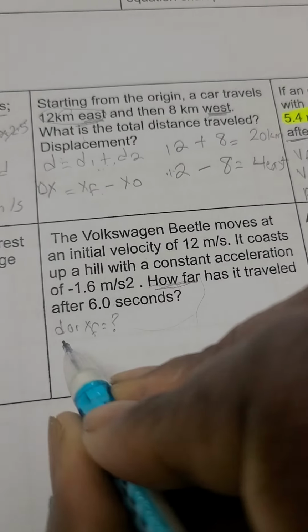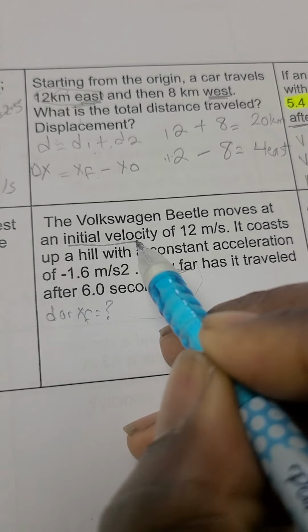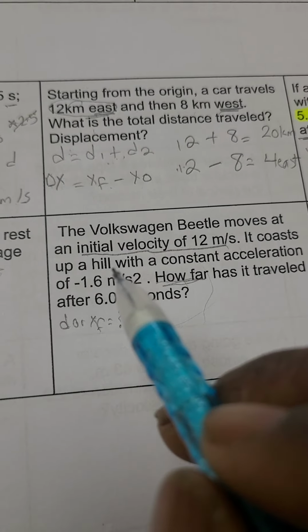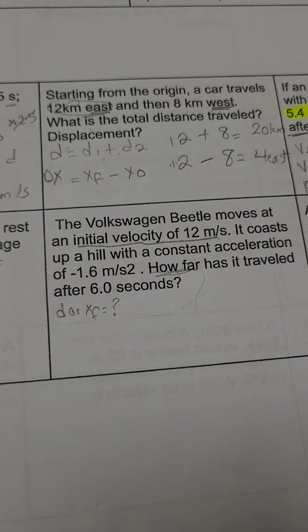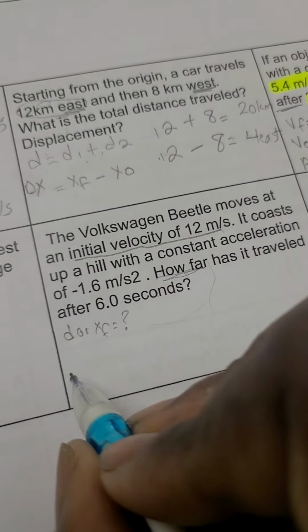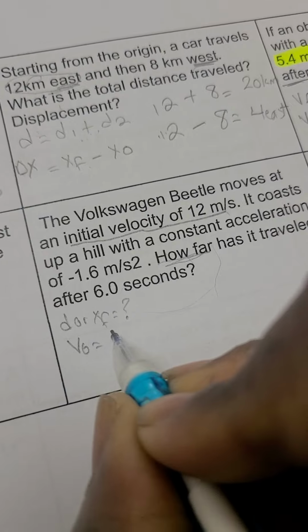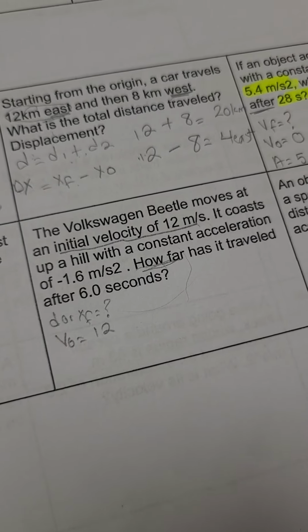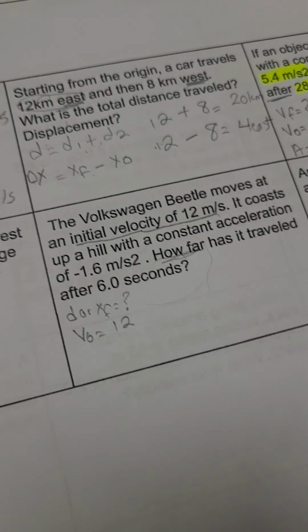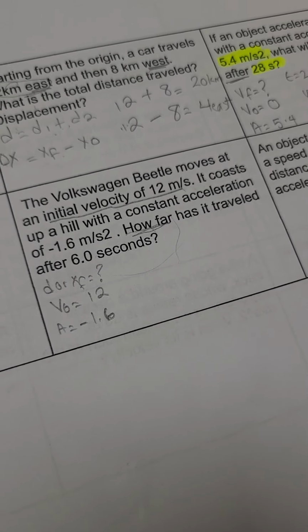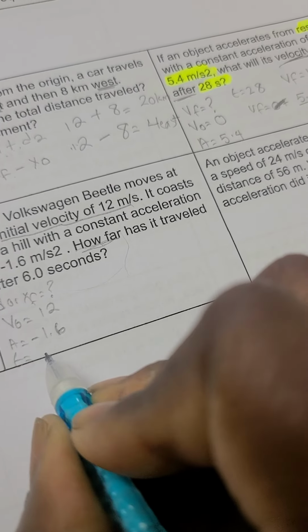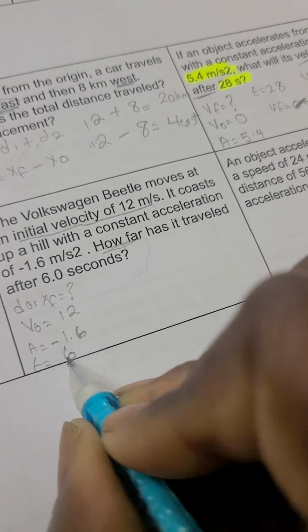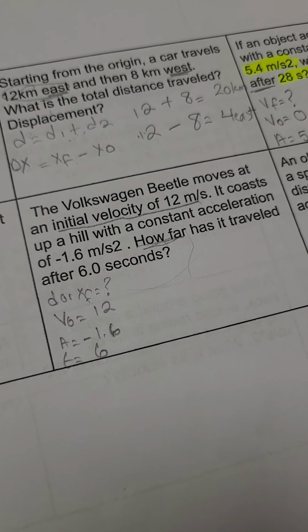Okay, so we're going to go ahead and begin to pull our important details. We know that the initial velocity is 12. Initial, like your name, means the starting of something, or the first, or the beginning. So that means vo equals 12 in this case. It's coasting up a hill, but the acceleration is negative, so it's probably struggling a little bit. So that means acceleration equals negative 1.6. There is time in this problem, so t equals 6 seconds. So far, that's kind of all we have in this problem.